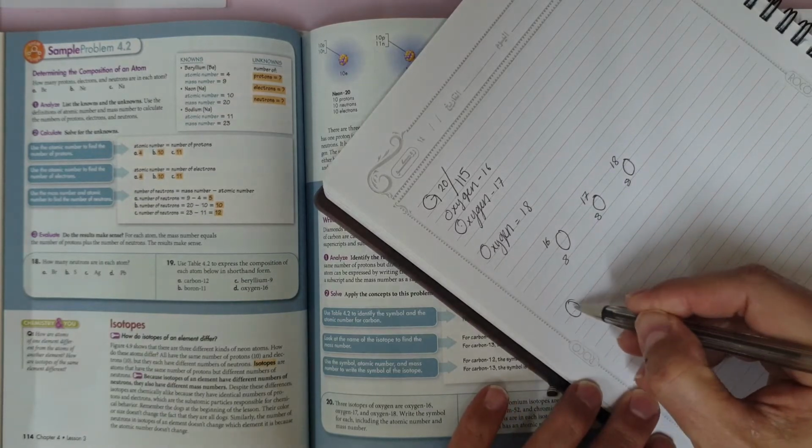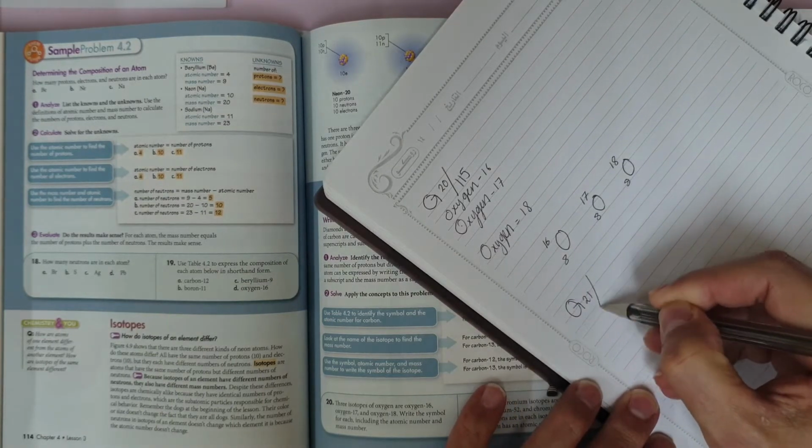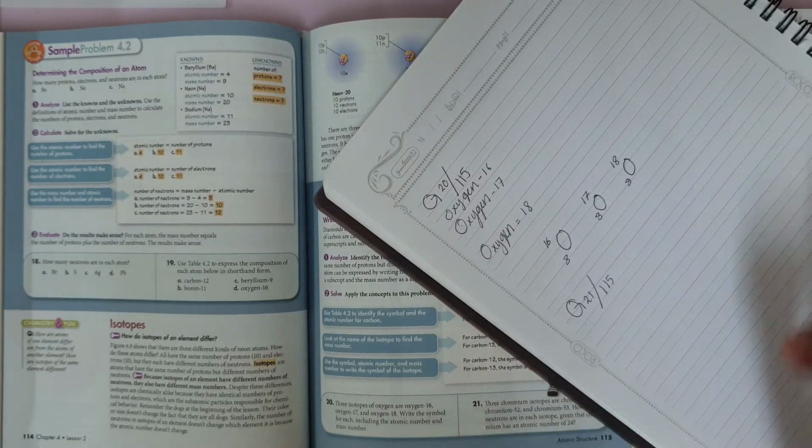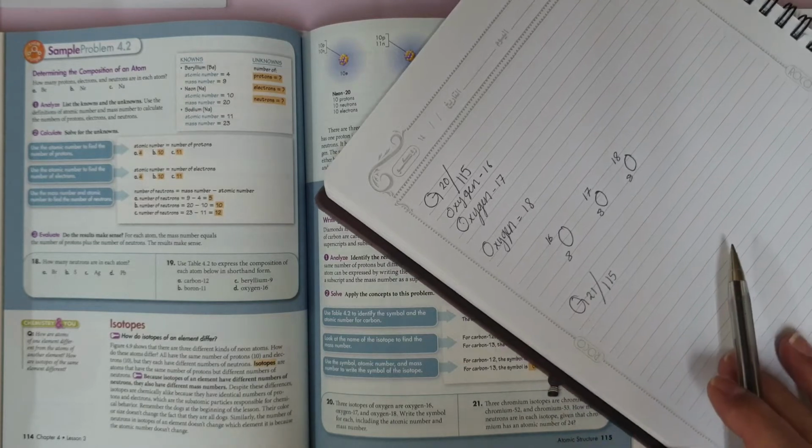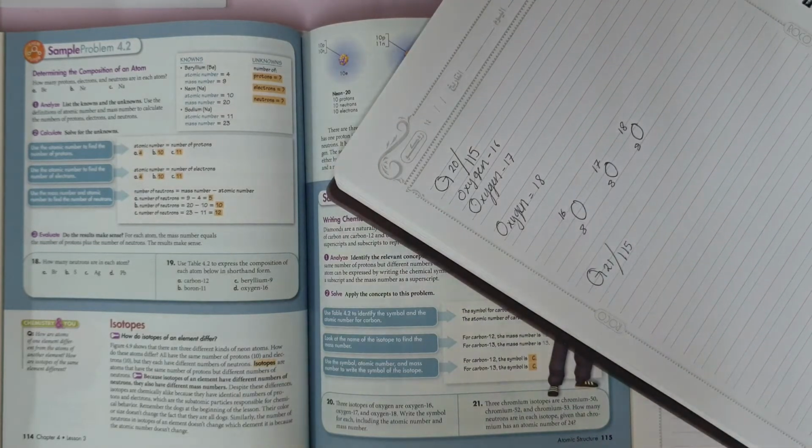For question 21, page 115, read it, please, silently, and think about it. Three chromium isotopes are chromium 50, 52, 53.